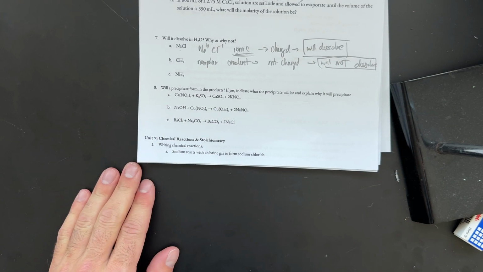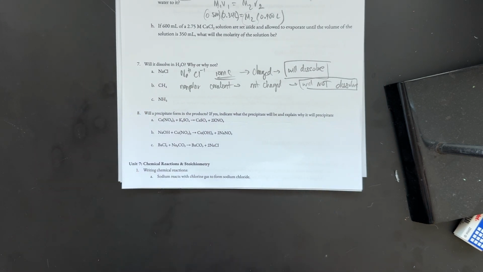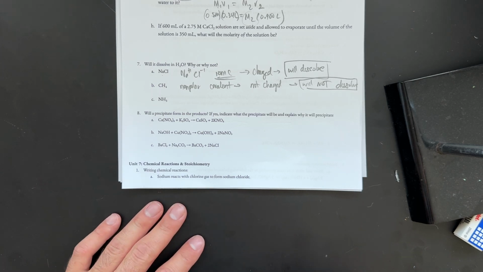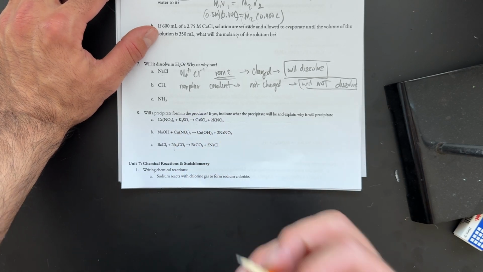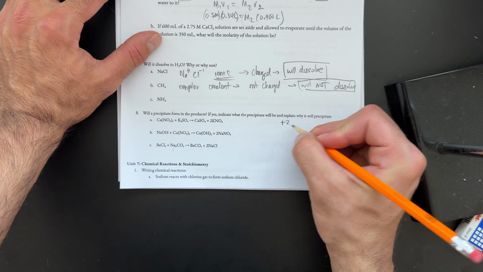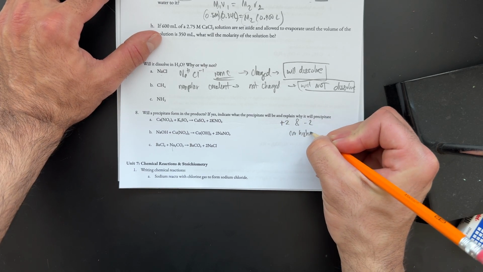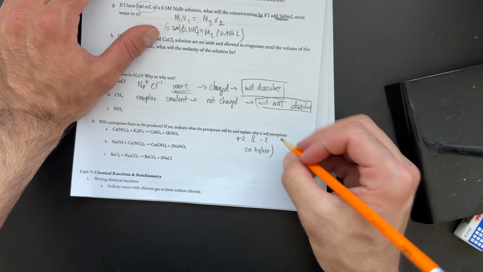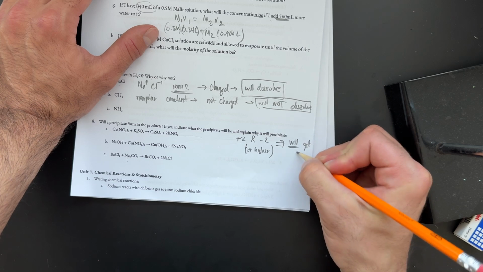Cool. Okay, so number 8, will a precipitate form? If yes, indicate what the precipitate will be and explain why it will precipitate. What this comes down to is what we form at the end, so we don't even really need to worry about the beginning. It's about your products. And the rule here, at least for our class, is if you have a +2 and -2 or higher in the charges of your compounds, then you will get a precipitate.